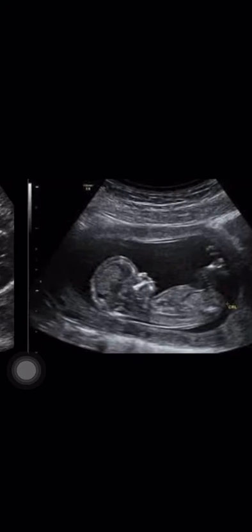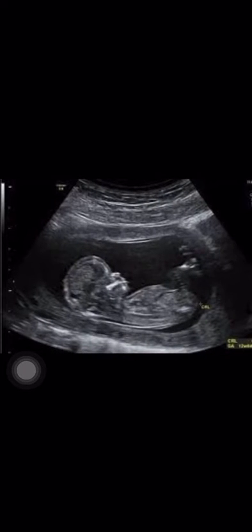Why is it done at 18 to 20 weeks? Because at this age it provides accurate dating, يعني accurate assessment of gestational age, and it's great for assessment of the fetal morphology, يعني detection of fetal anomalies.